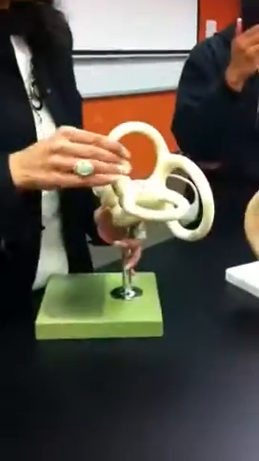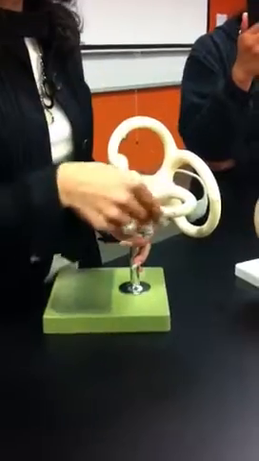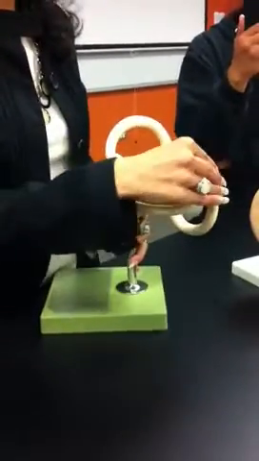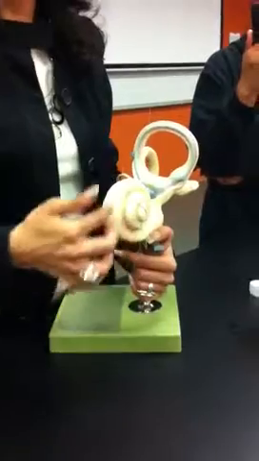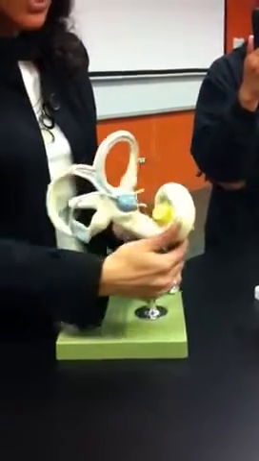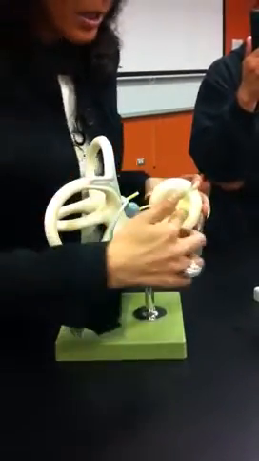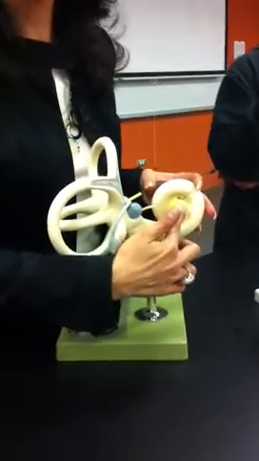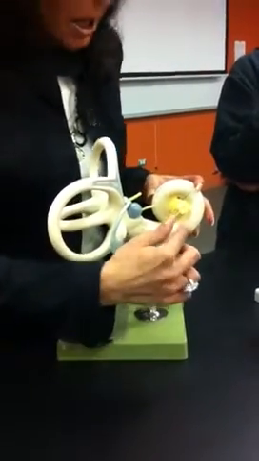Yeah. So for this model now, these are your semicircular canals. This whole entire thing is the cochlea. Now, if we take a look at the back of the cochlea, this is your vestibulocochlear nerve.